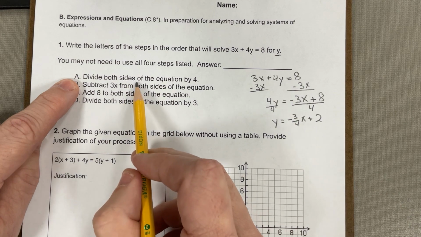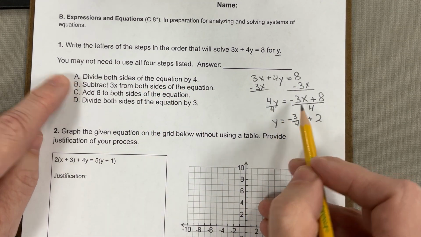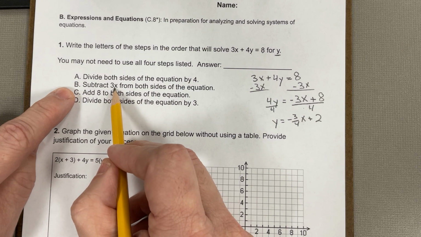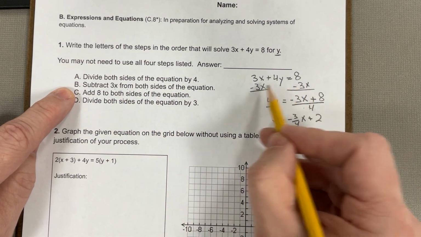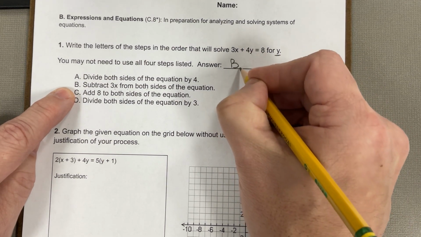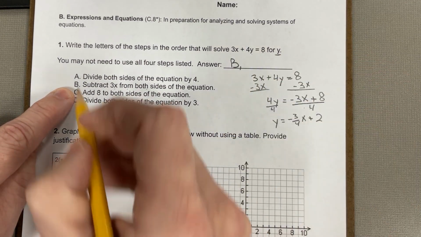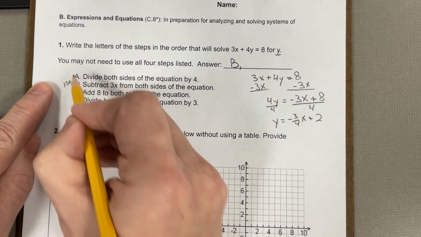So now let's look at what's over here. It says divide both sides of the equation by 4. We did that over here, but that's not the first one. Subtract 3x from both sides of the equation. Okay, yeah, that's what we did first. So I know the first one's going to be B, so I've used that one. That's first. I know A is involved. Let's look.